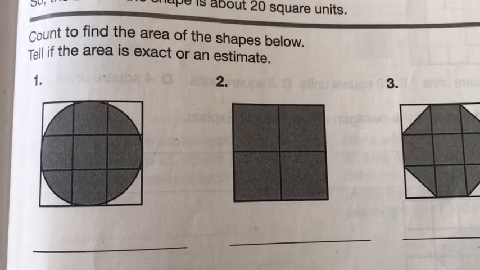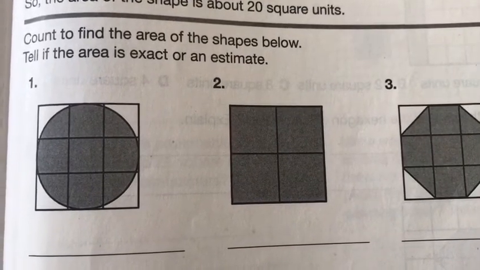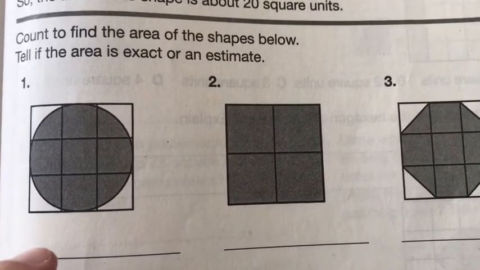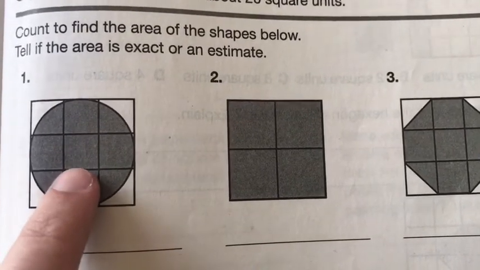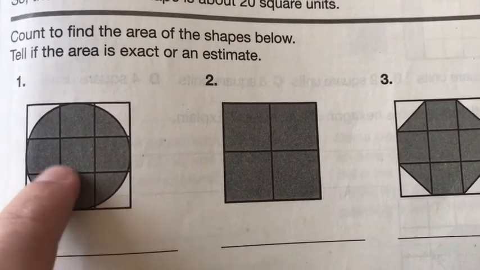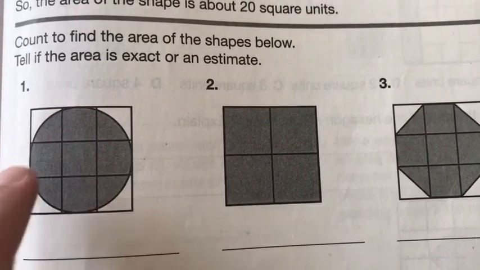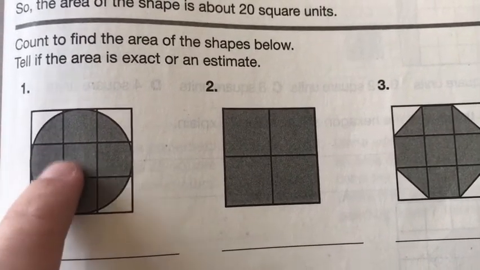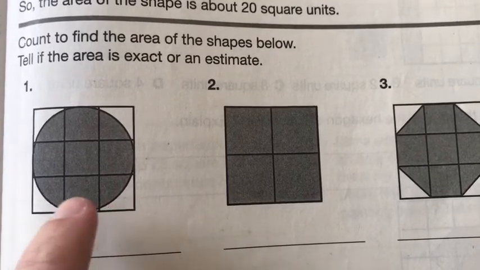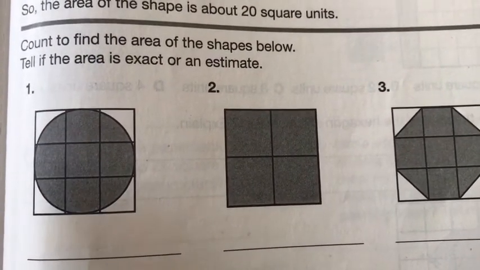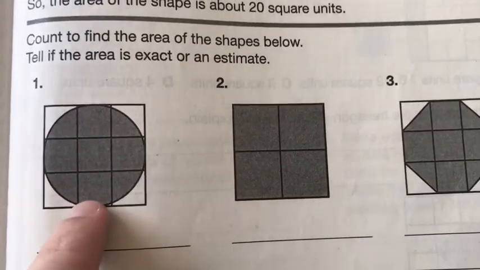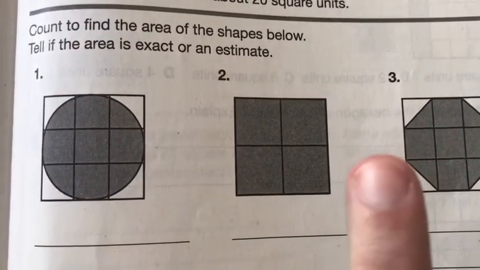So to find the area of something like this, we are going to first look at the boxes that are complete. So see how this box is just complete. And then this box is basically complete, and so is this one, and that one, and that one. So we are going to count all of these boxes as one.